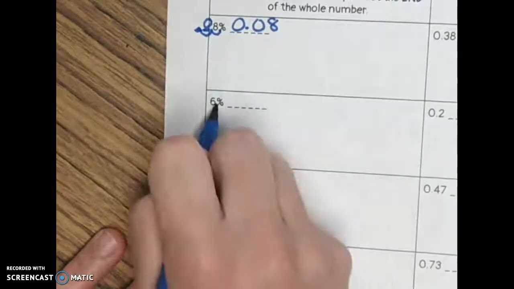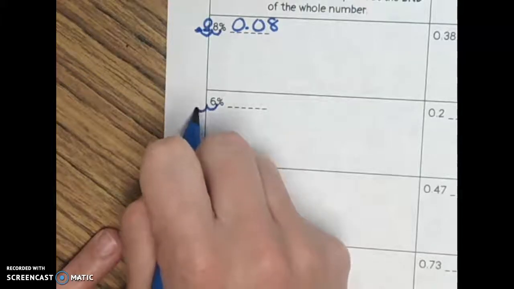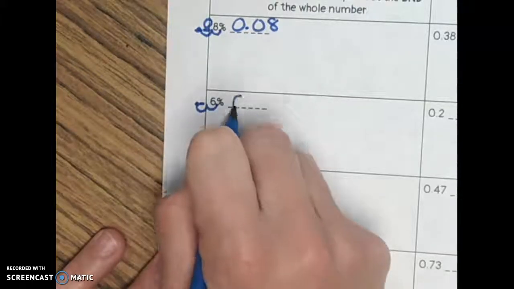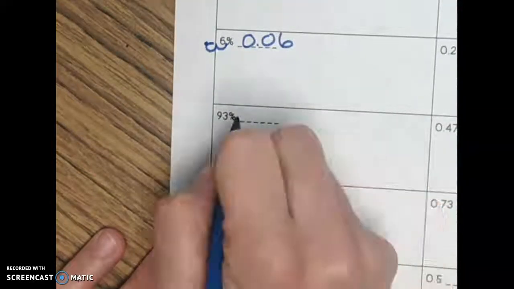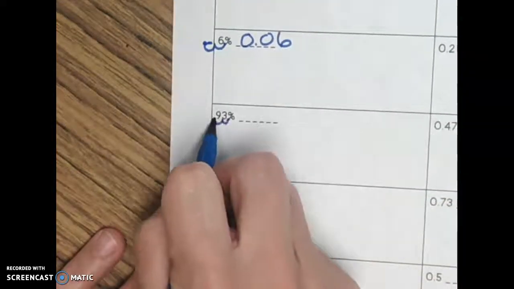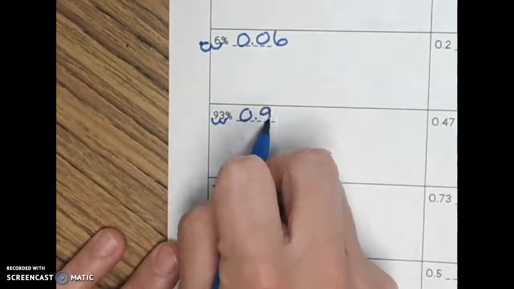Again, there's not a decimal here. We're going to put it at the end. We go 2 to the left. There's a blank there, so 0.06. 93%, we put a decimal. We go 1, 2, so we have 0.93.